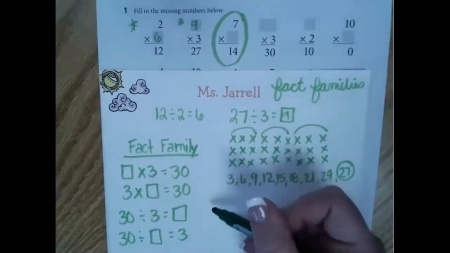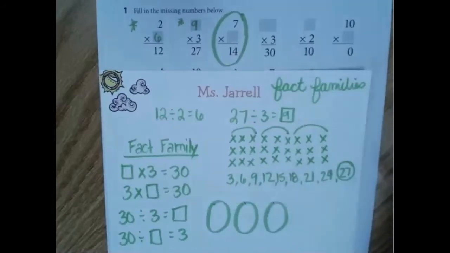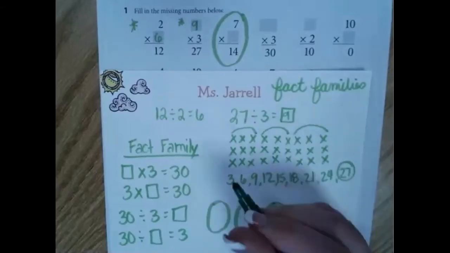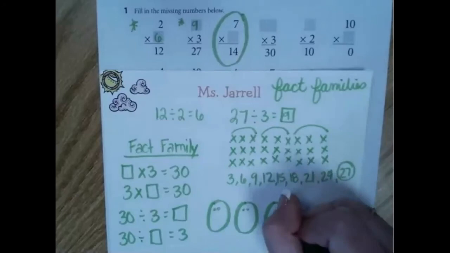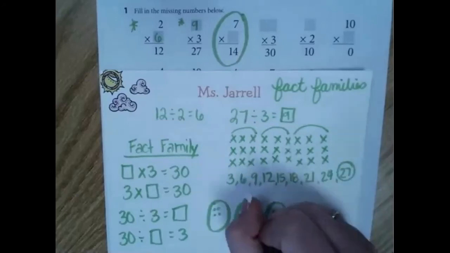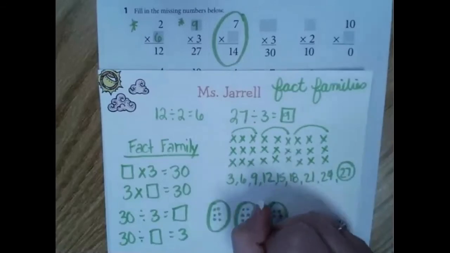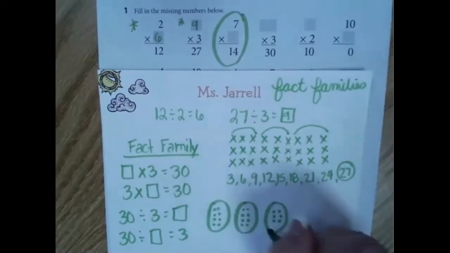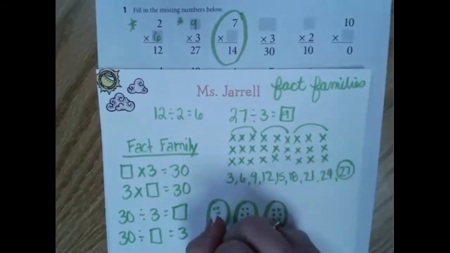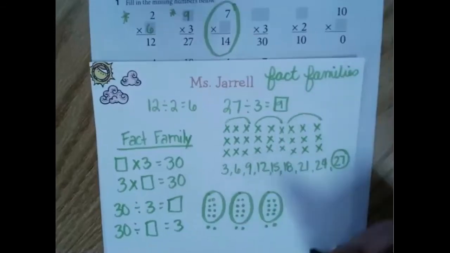So I know that if I took 30 and put it into 3 equal groups, I'm just going to use food, and I'm going to say, 30 is an even number, so maybe I'll do them by 2. I'll just pass out in groups of 2. 2, 4, 6, 8, 10, 12, 14, 16, 18, 20, 22, 24, 26, 28, 30. And I went off the circle a little bit, but that's okay.